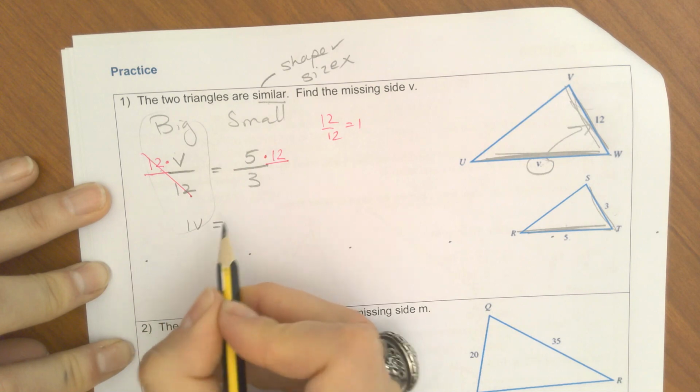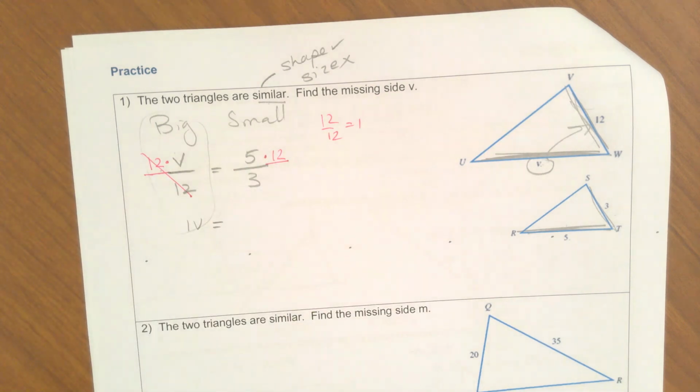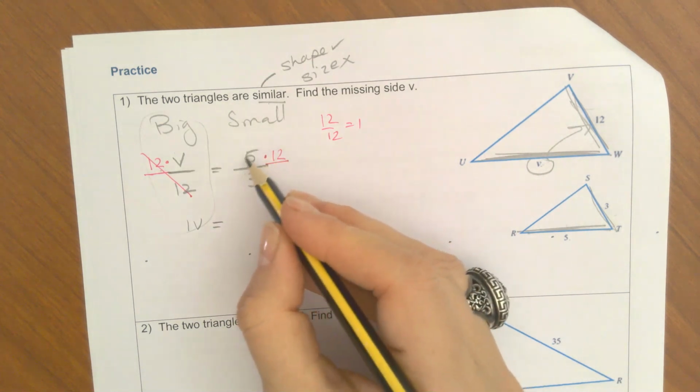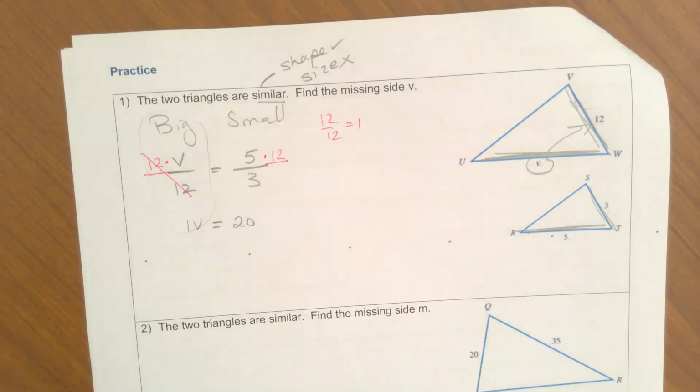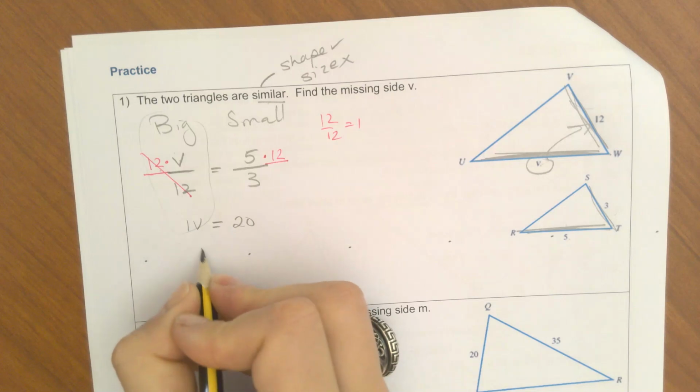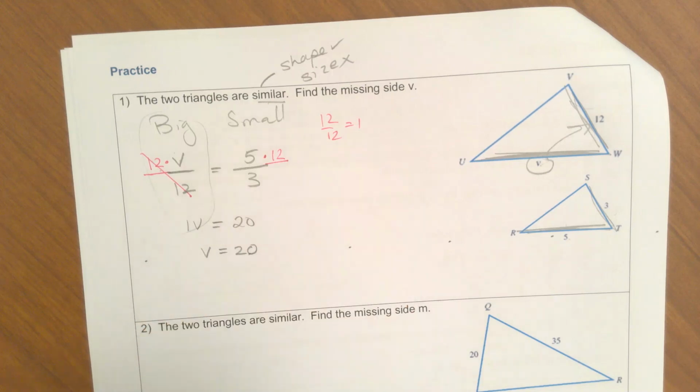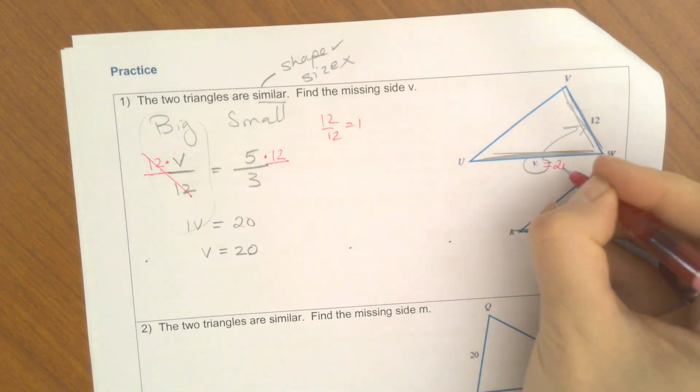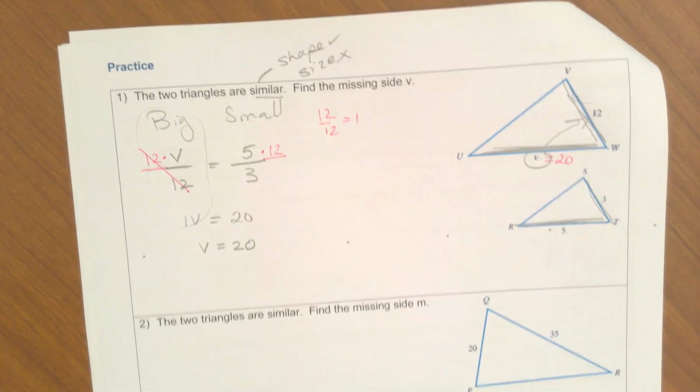1V is equal to, oh, I need a calculator, but all my calculators are gone. That's 60 divided by 3 is 20. Okay, I don't need to write the 1, so I'm just going to go V equals 20. So then I go back over here, and I say that's 20. Let's go to the next one.